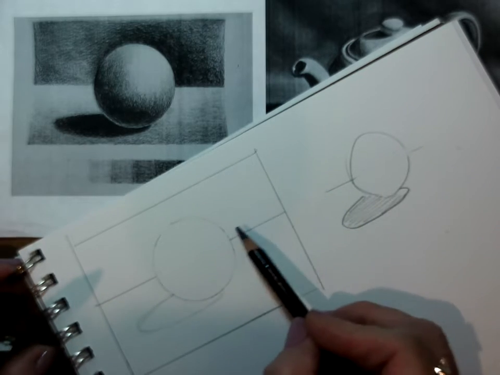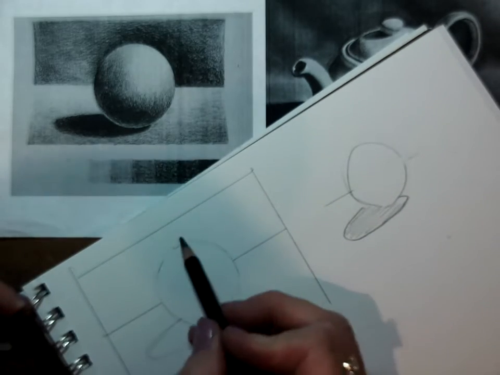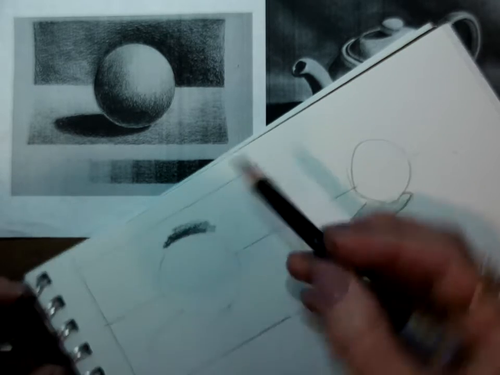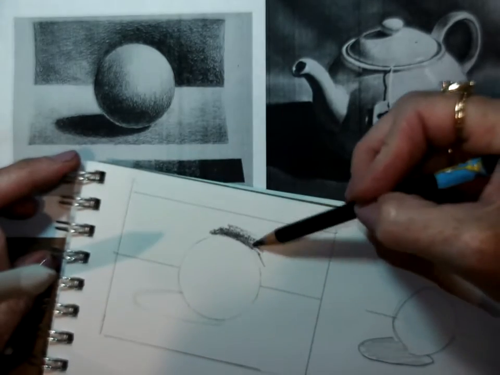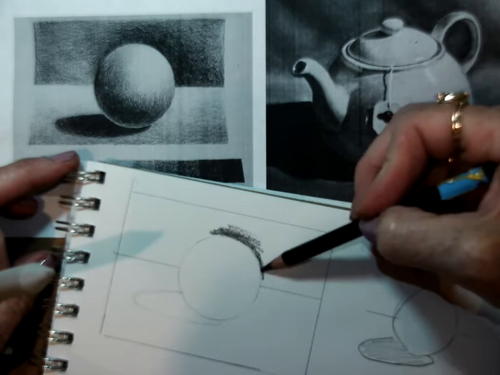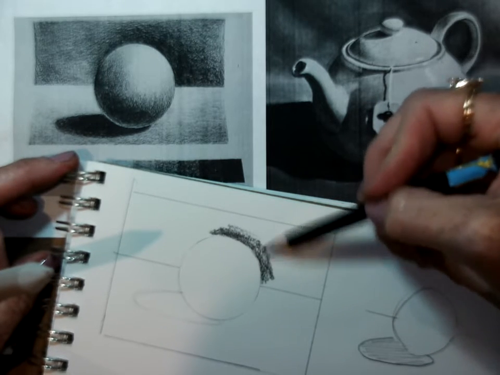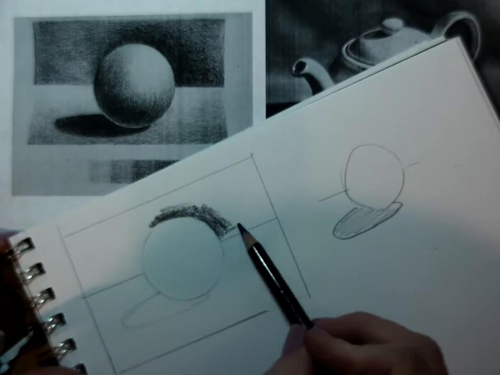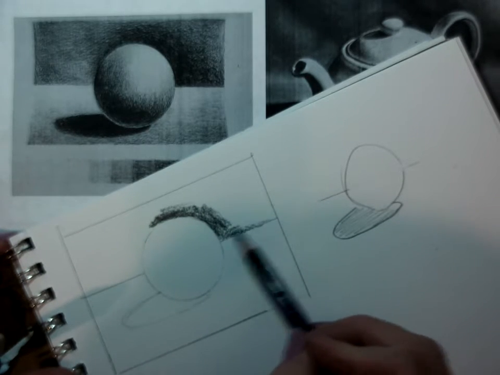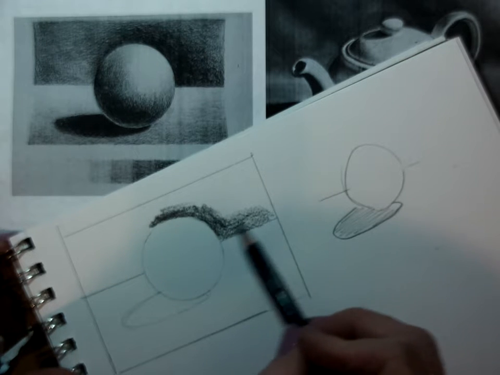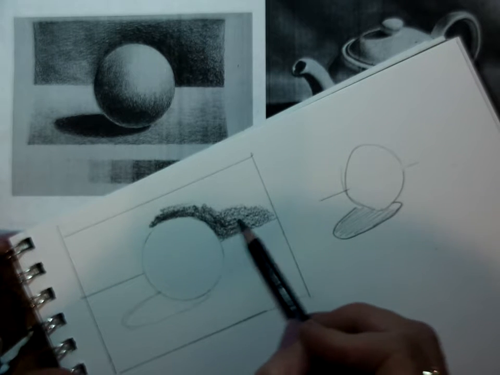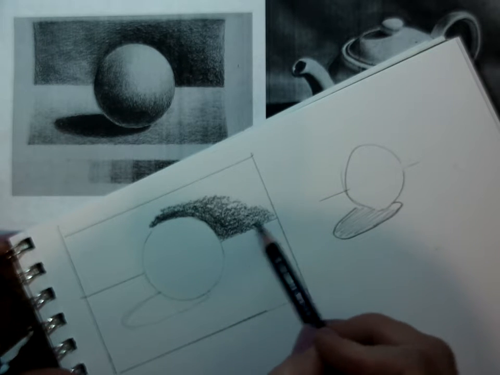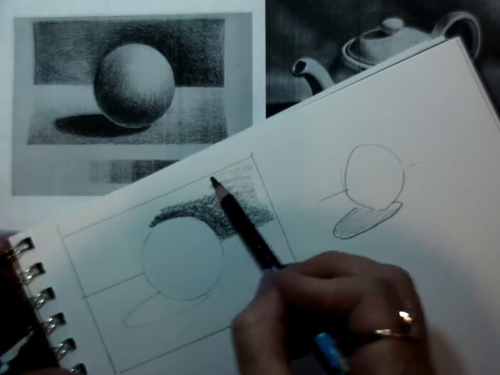So I know this is really dark, so I'm going to start laying in on the outside of this circle. This is my 6B. But what we just did, trying to control the gradual transition, should help you with these drawings.